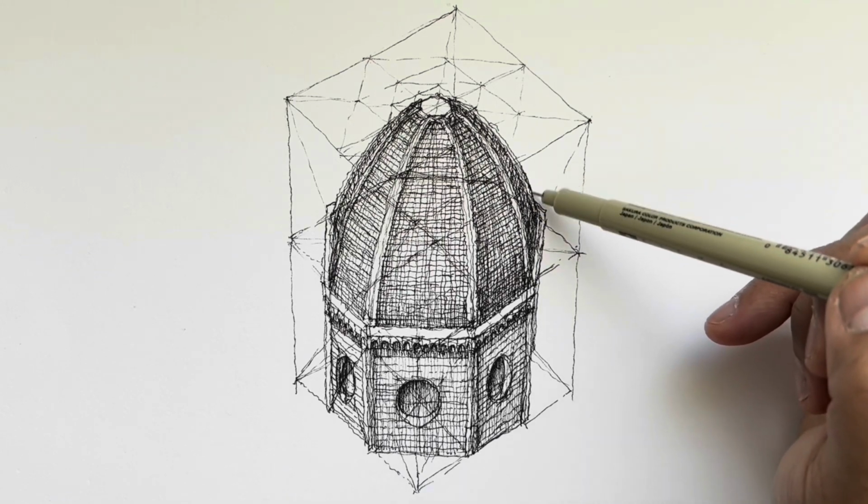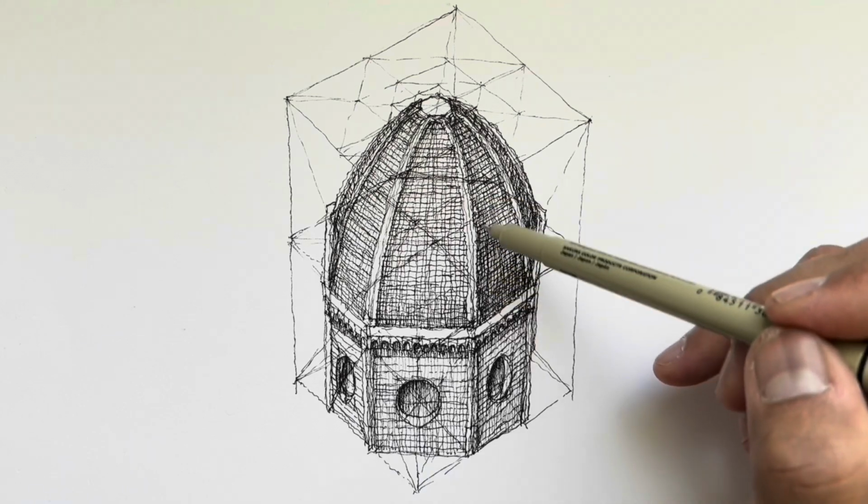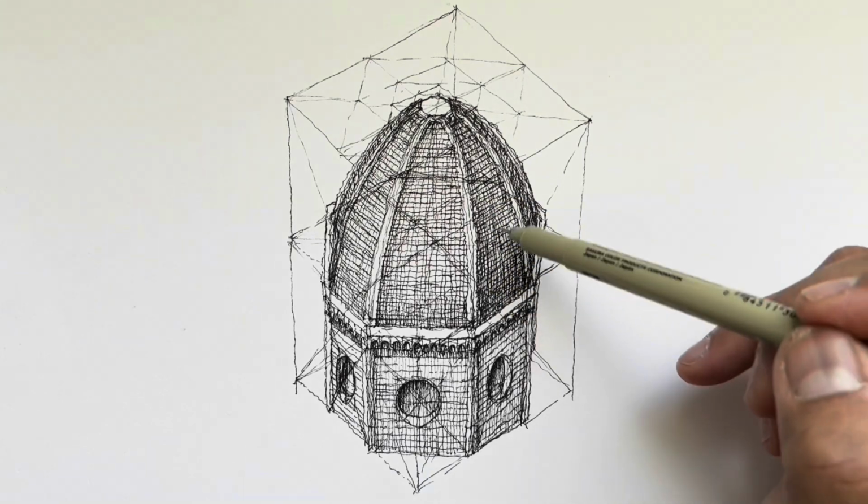Adding much darker again on this line. I need to adjust the shape of this profile to emphasize the shape of this dome.